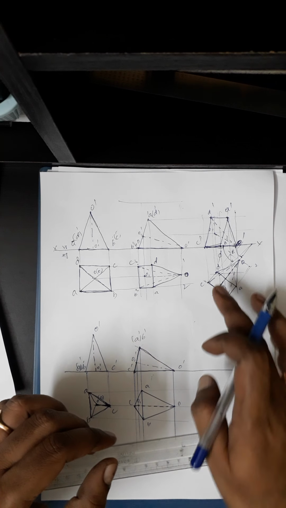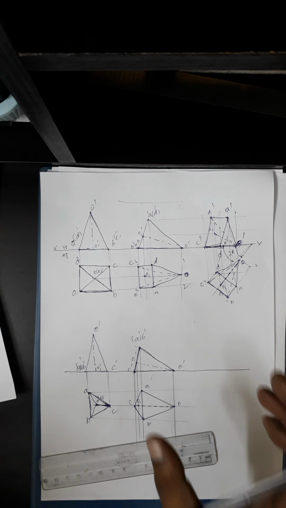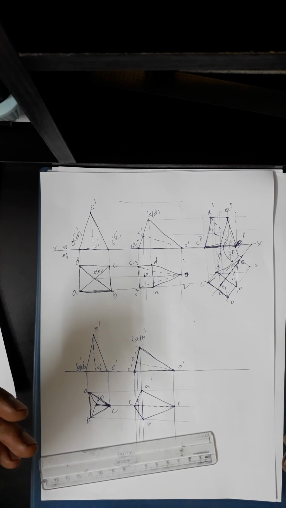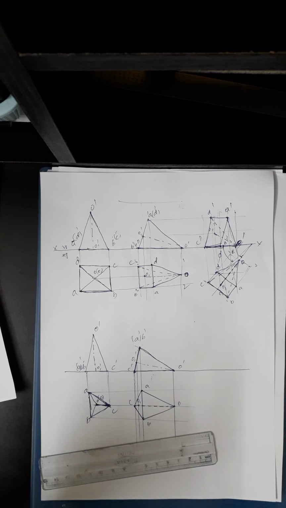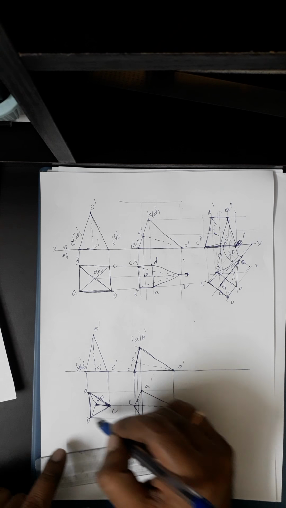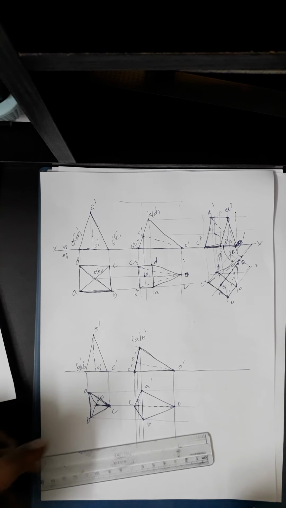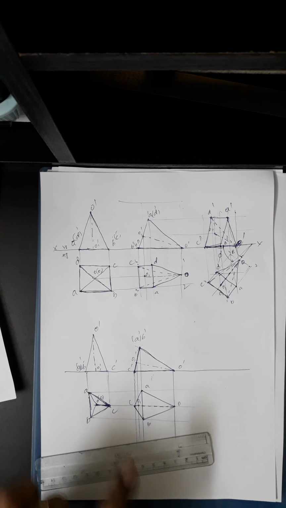So then you have to go for finding beta. If they mention the axis inclination with VP with some sentence, like what I mentioned previously, "appears to be inclined at 30 degrees to VP and the axis." So if I create a problem for this, I can say a triangular pyramid of 30 mm base edges and height of 60 mm is resting on one of its inclined edges on HP such that the axis is inclined at 30 degrees to VP.